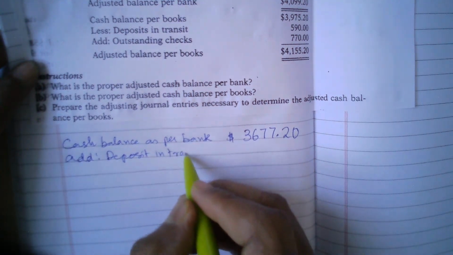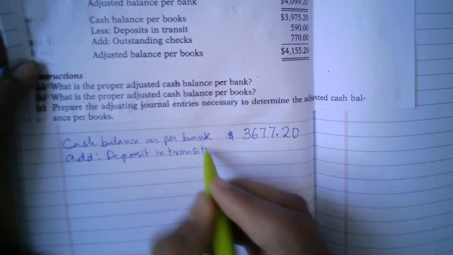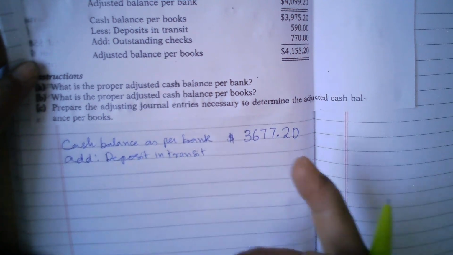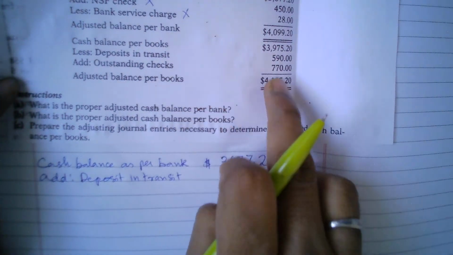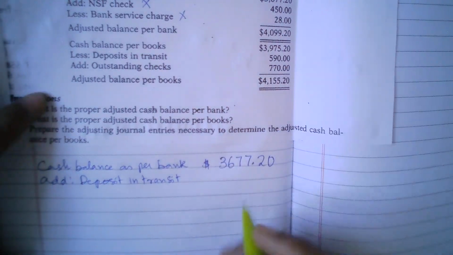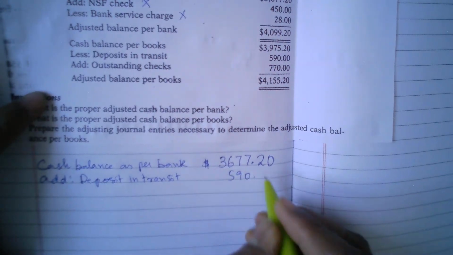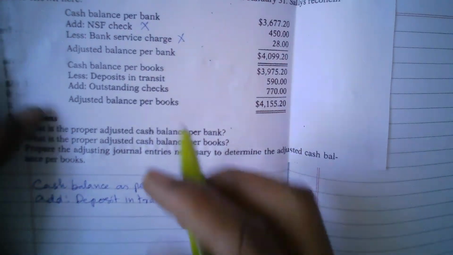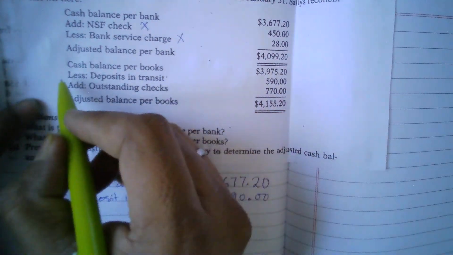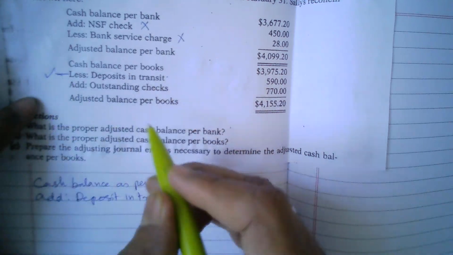So what will the bank do? After these deposits reach the bank, it will add them. That's why I am doing add. That is the adjustment entry of $590. Okay, so $590 I have to add. So this entry we have considered.